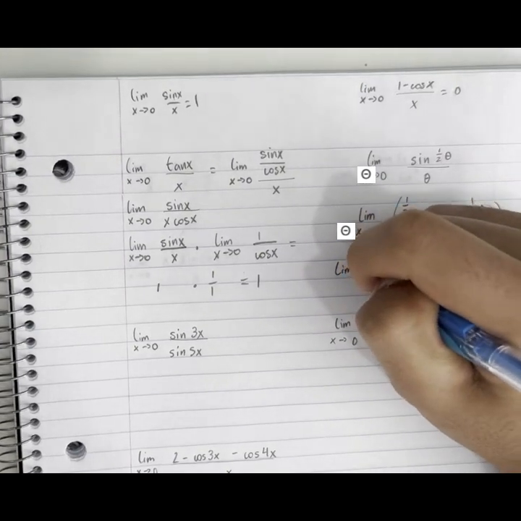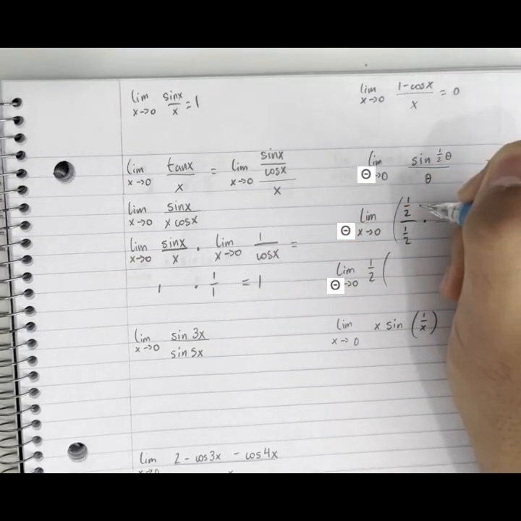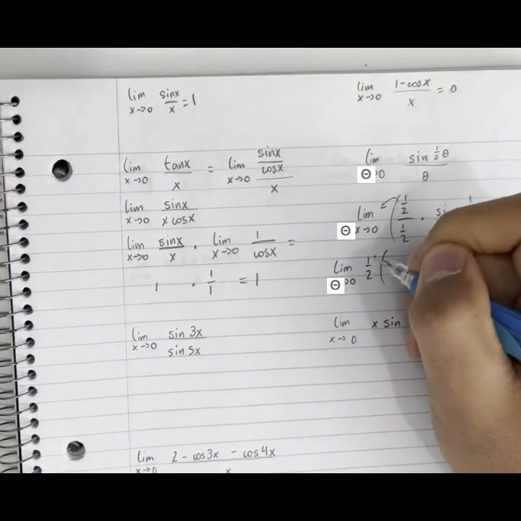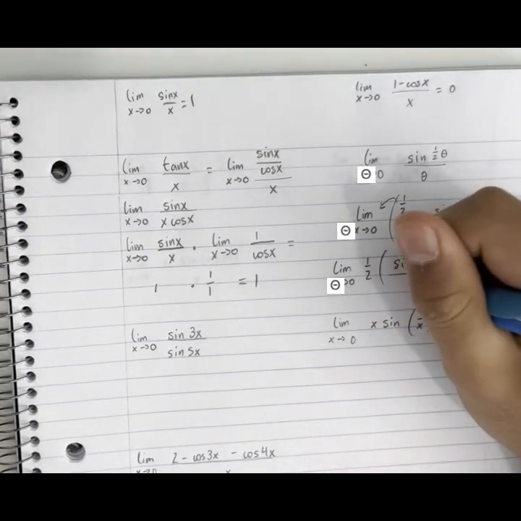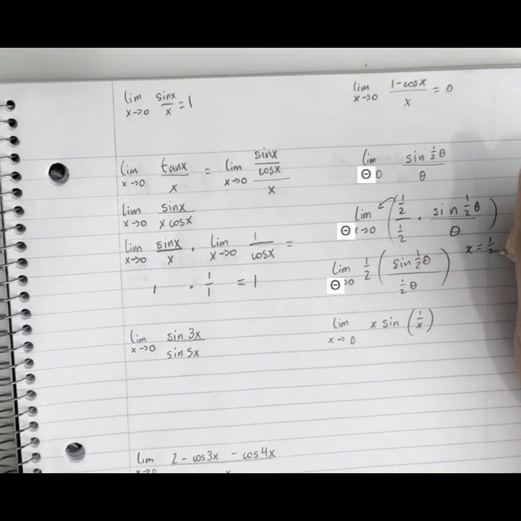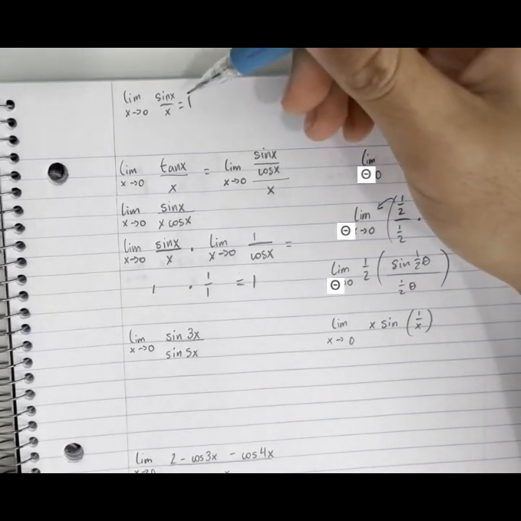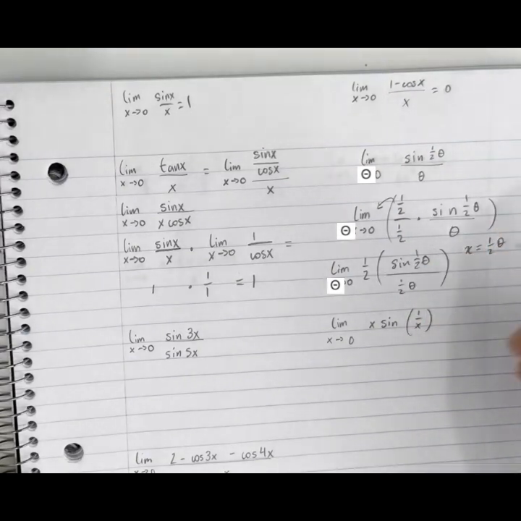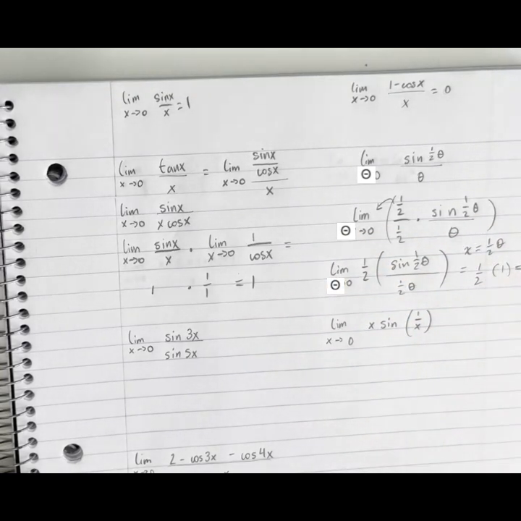Now you'll notice that we have something that looks like this. I'm going to factor out this 1/2, and then I'm going to say this is sine 1/2 theta over 1/2 theta. And you could think about this as just setting x equal to 1/2 theta. And as x approaches 0, 1/2 theta approaches 0 also, or you can just look at this and see that these two numbers are the same and it approaches 0. So this is 1/2 times this limit, which is 1, and that equals 1/2.